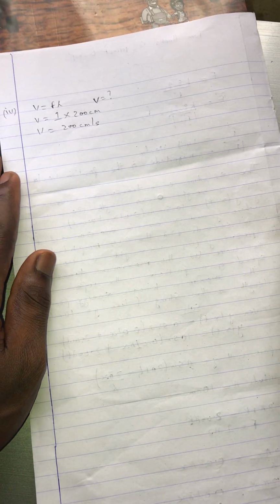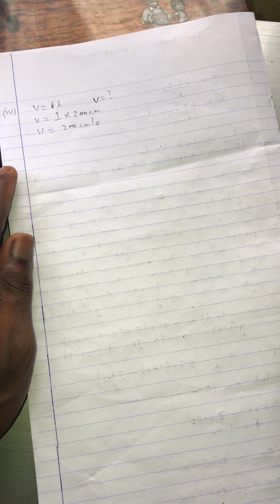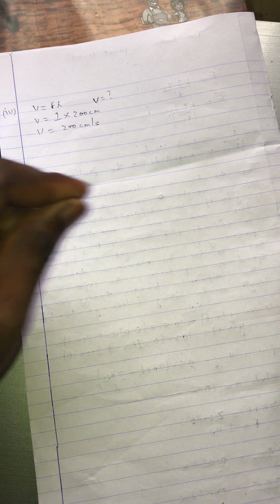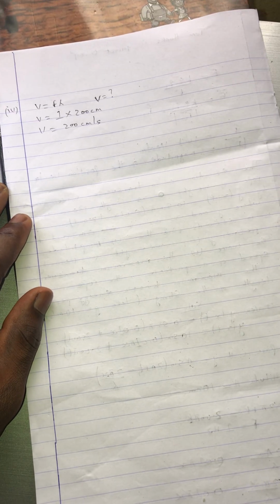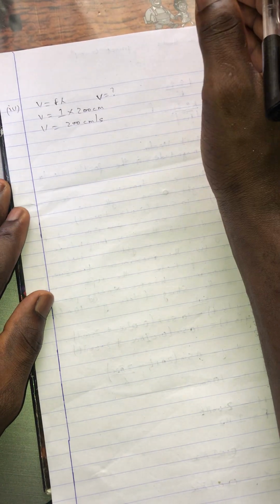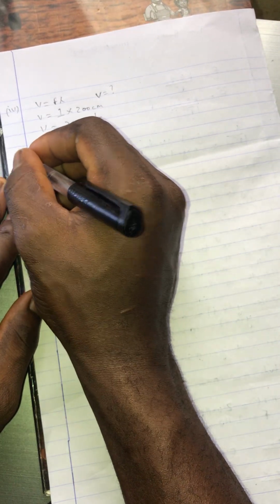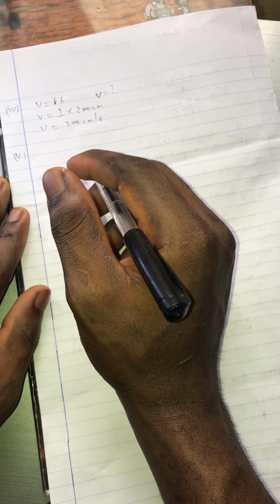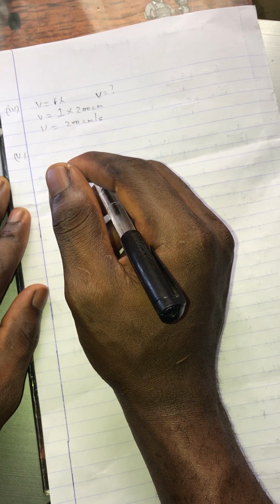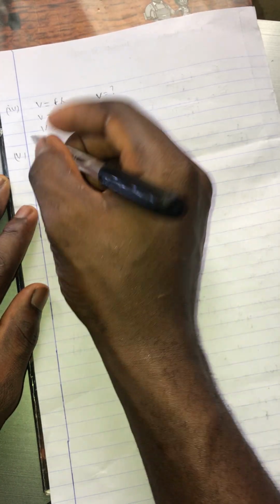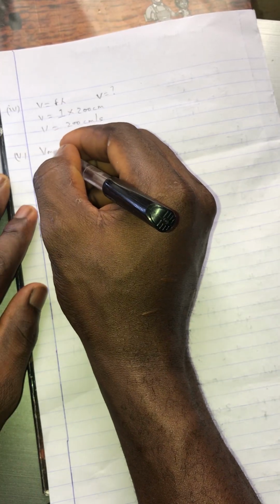Now, we should find the maximum transverse speed of a particle in the rope. Listen very attentively. This is where it's getting serious now. This is the kind of question you're going to see in your various exams. Roman figure 5. They say we should find the maximum transverse speed. Now the speed here is maximum.